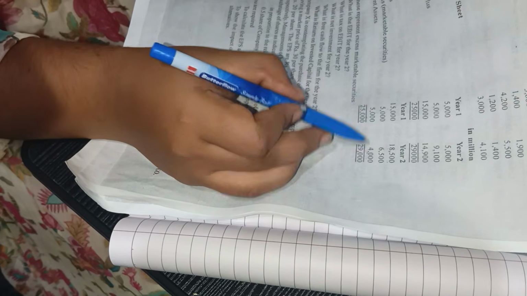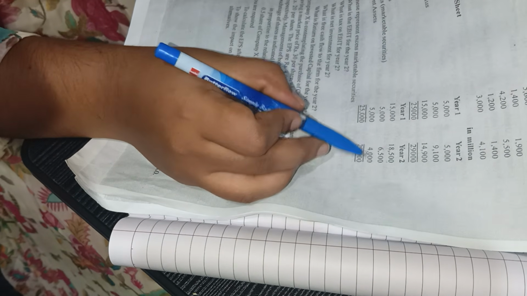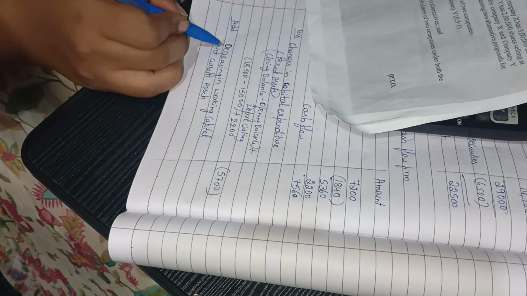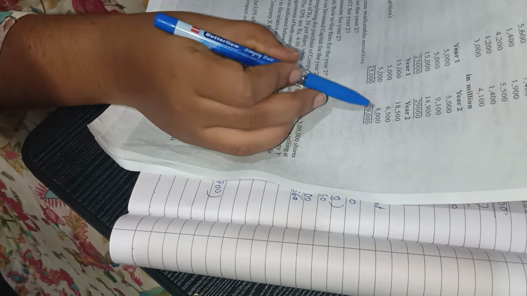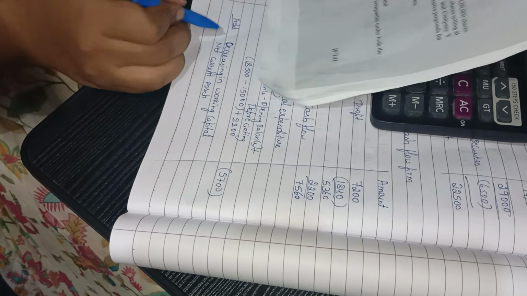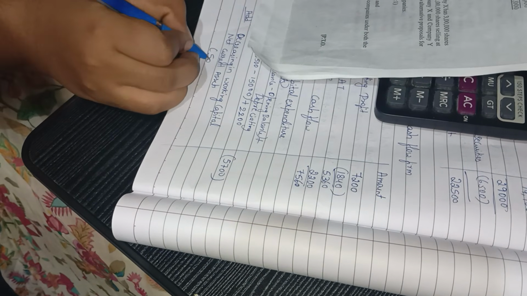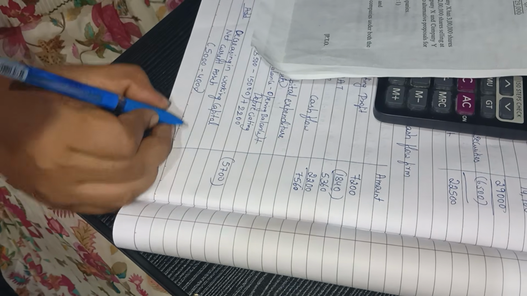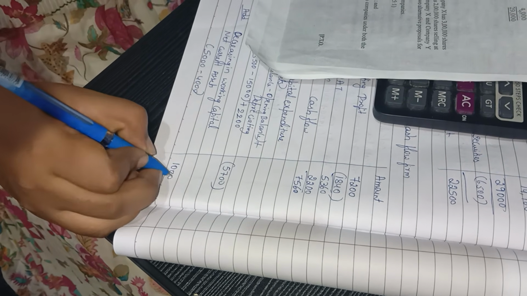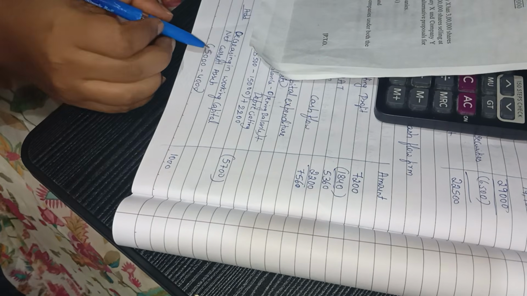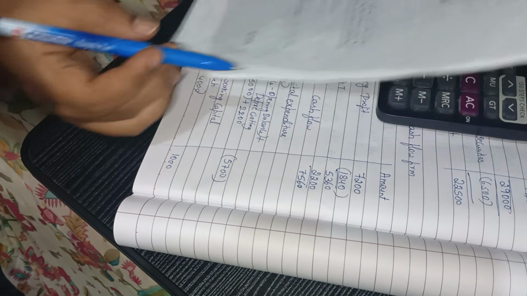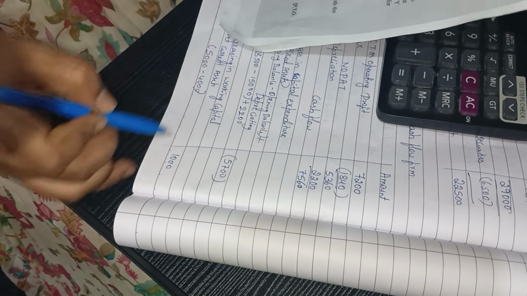If it is increasing, say 5,000 going to 6,000, then we should less it. Here it is decreasing from 5,000 to 4,000, so it is an adding. 5,000 minus 4,000 is 1,000, so this amount should be added.